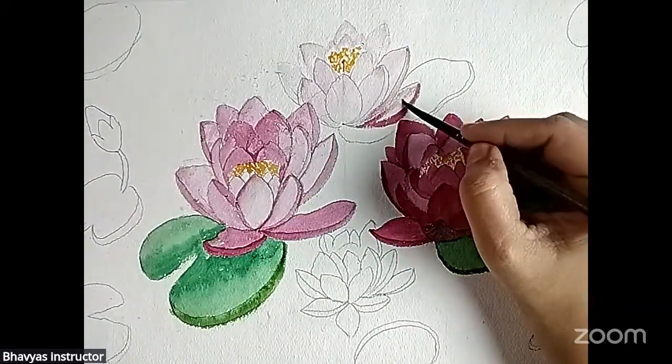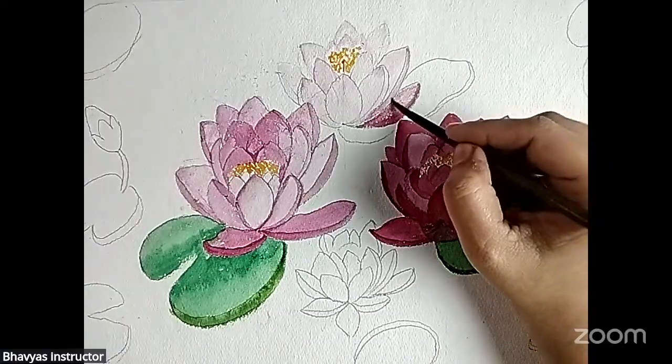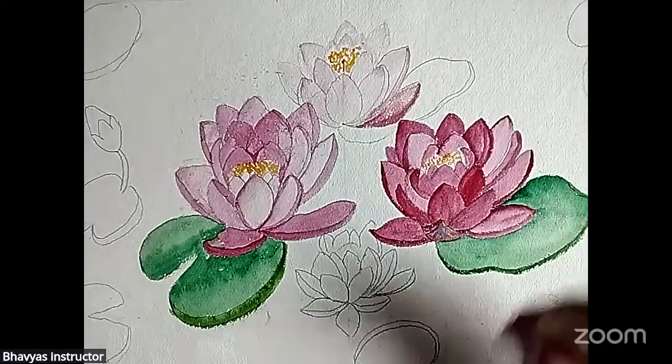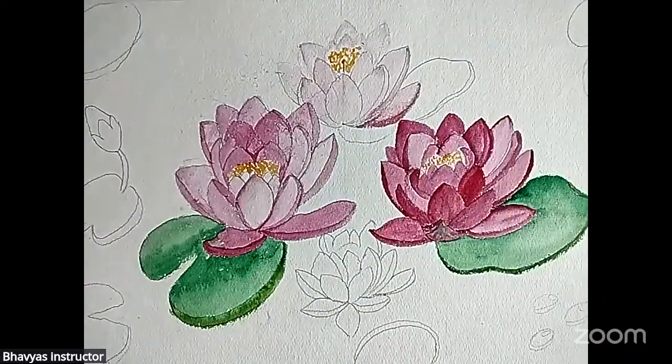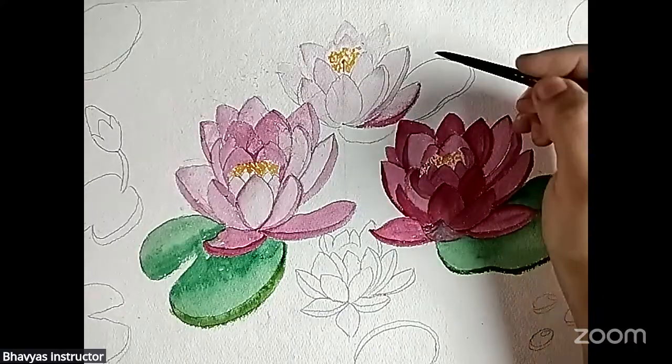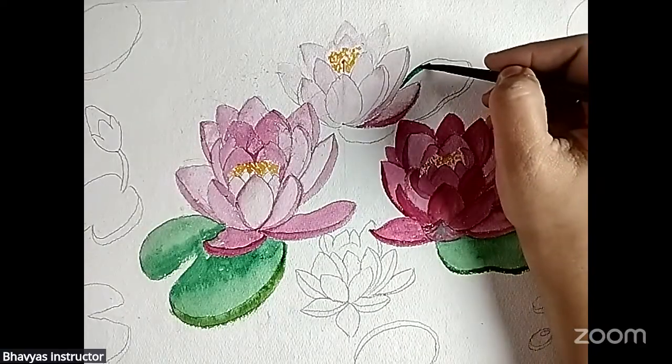Don't add extra color. Whatever the existing color in the petals, you need to pull the color. And then leave the color like this. Okay. Now take emerald green, add for the leaf.